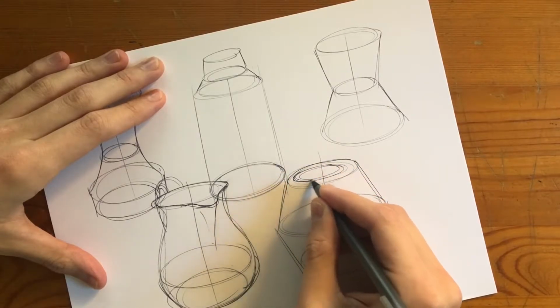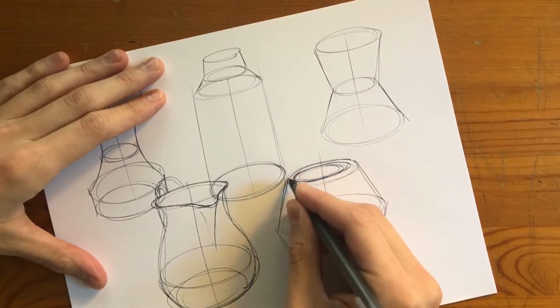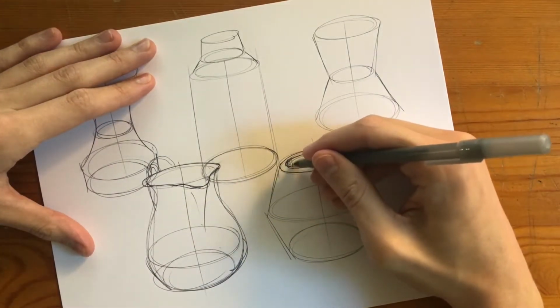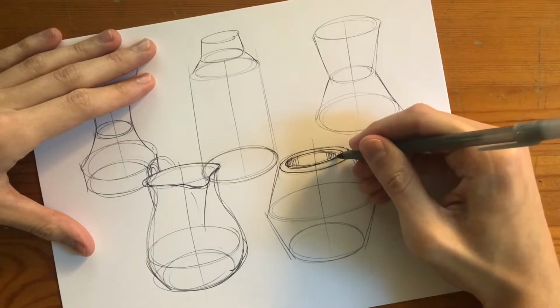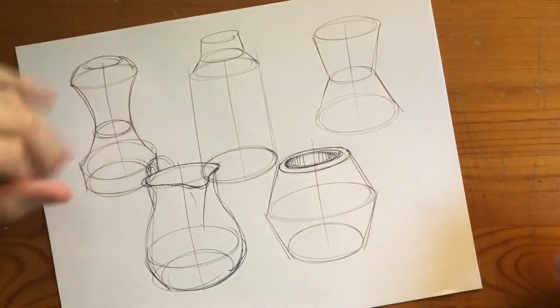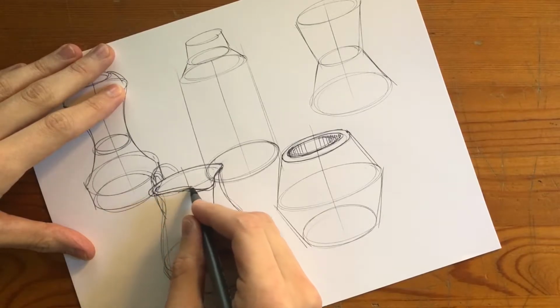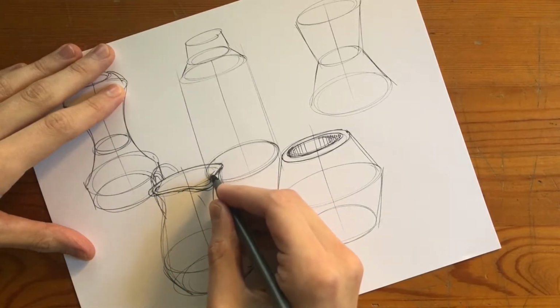Maybe this thing is hollow. We can add another ellipse in there, and it goes all the way down. So we can add in some simple hatching to show when things are hollow, like a column.